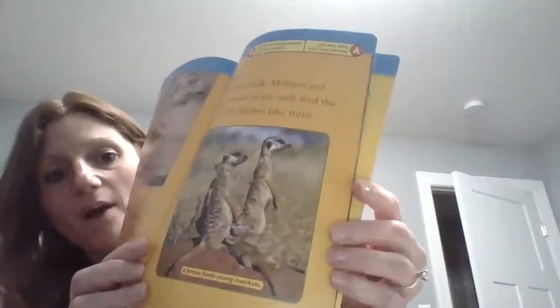Another thing you're going to find in an informational text are captions. And we always say, to kind of help us remember, that a caption is like a little cap or a hat for a picture. And it just gives us a little bit of information about the picture.